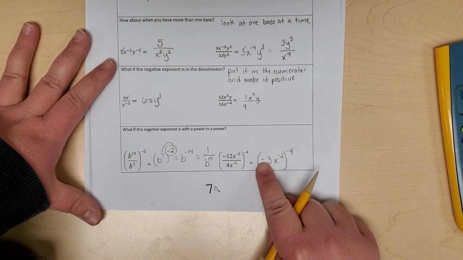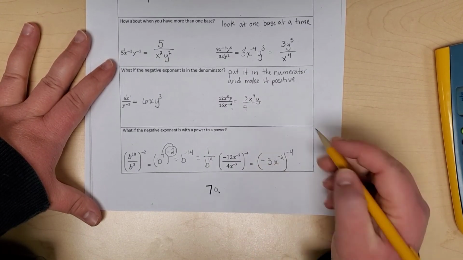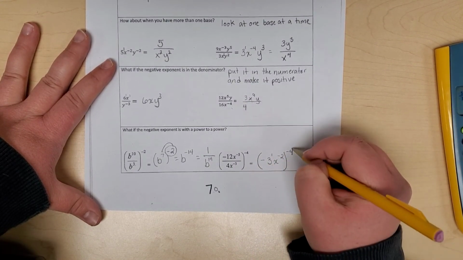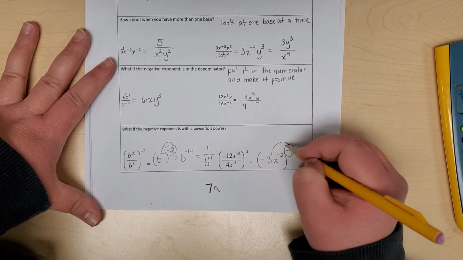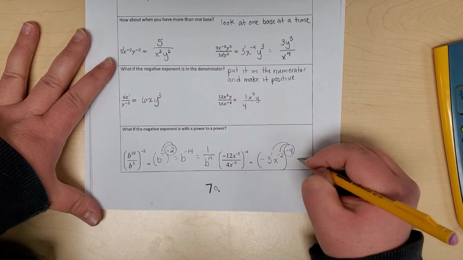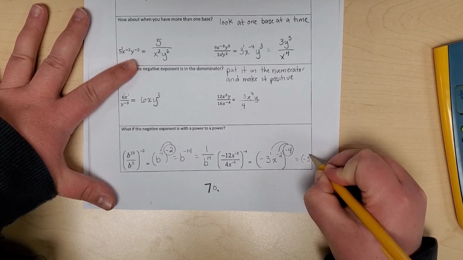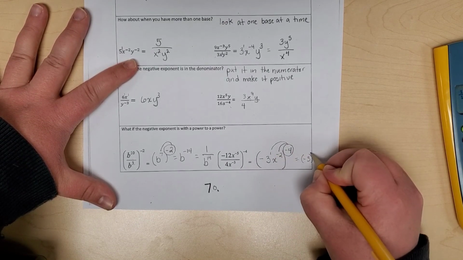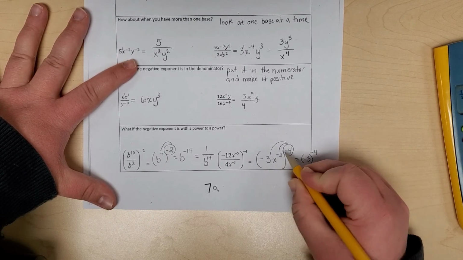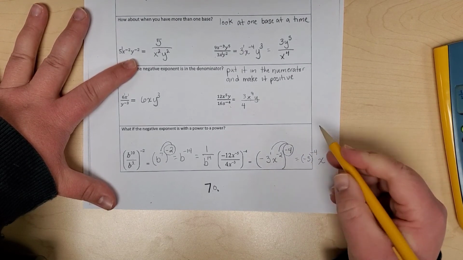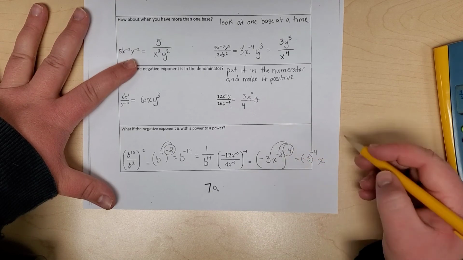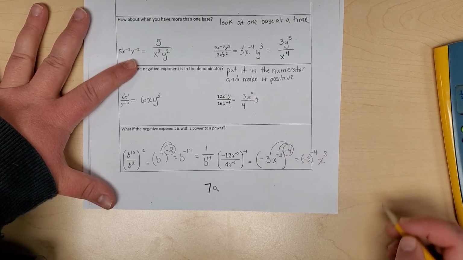Now, the negative in this case right here in front of the 3 is part of the base. So it's got to stick with it. The negative 4 is going to be distributed to the 1 and to the negative 2. So when I do that, I end up with negative 3 in parentheses. Remember, it's part of the base. And 1 times negative 4 is negative 4. And then x to the negative 2nd to the negative 4th. Keep the base, which is x. Negative 2 times negative 4 is positive 8.